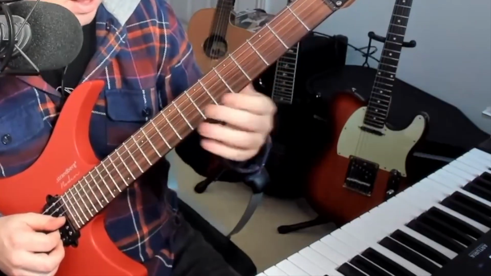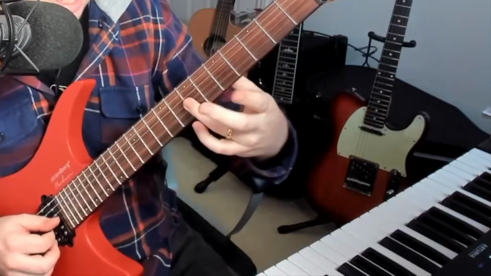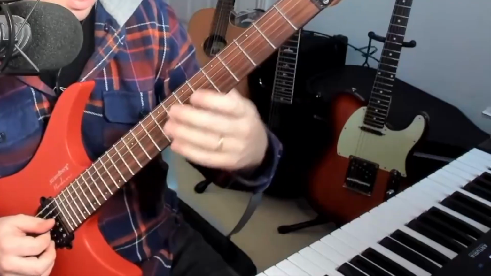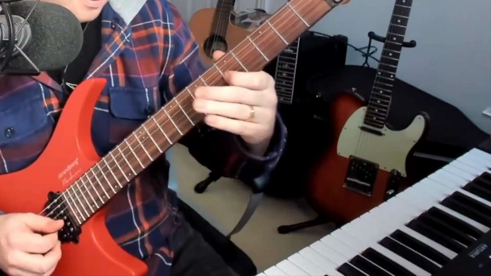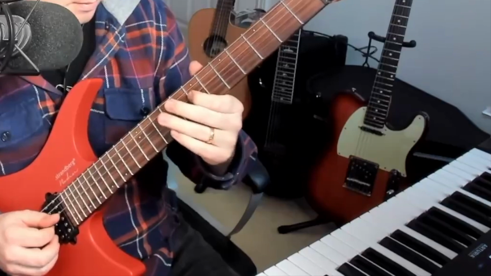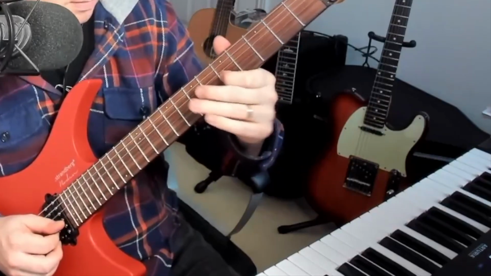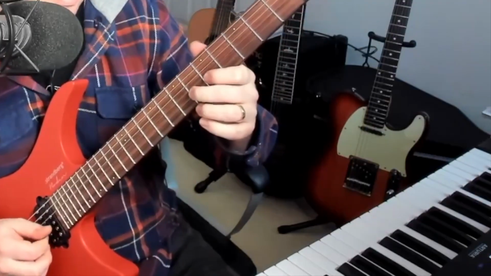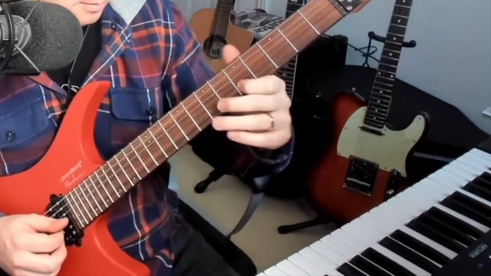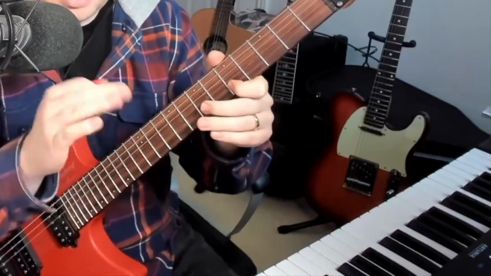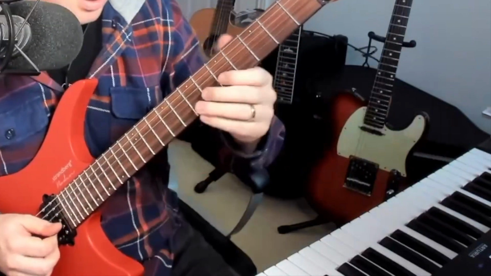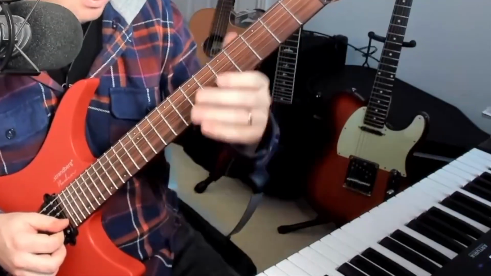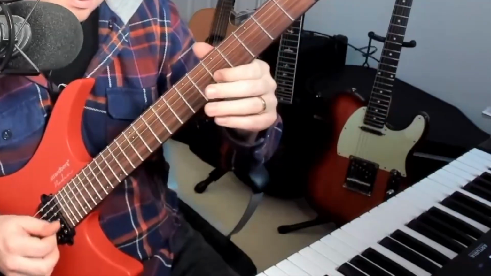Say if on C, go to D. Instead of using the D as a way to get to E, I'm going to return to the C I started on. E could travel to F and back. You can be quick with it so that the listener barely notices. Or you could let the note linger and then resolve after.